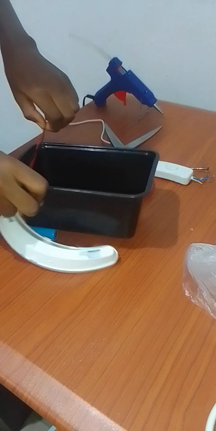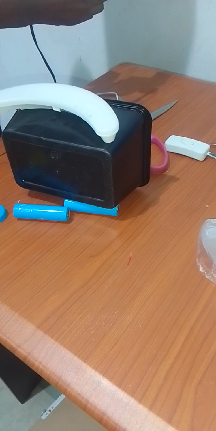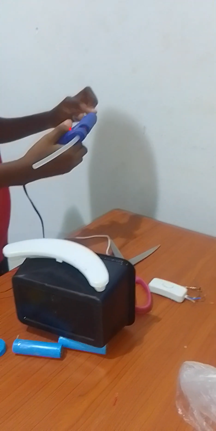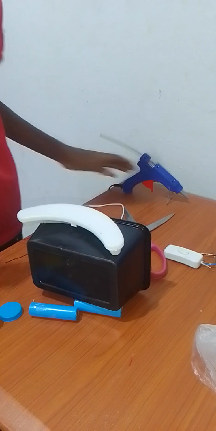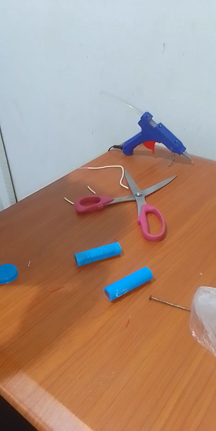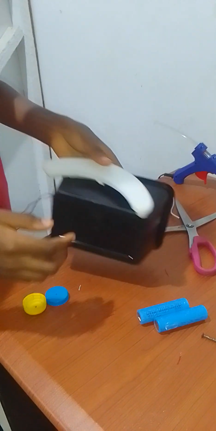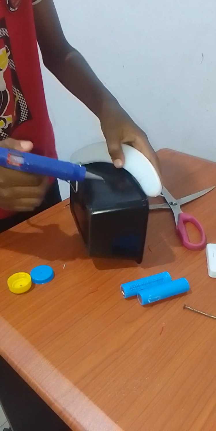I've taken it inside. So good. So it's okay. The switch can be at this back, so mine will be at this back. Okay, so now let's proceed to the gummy.